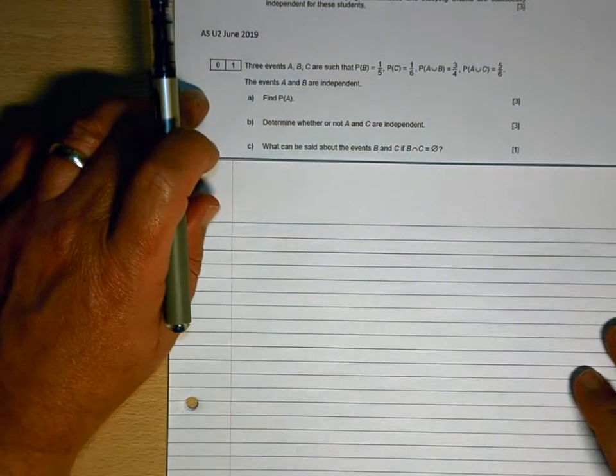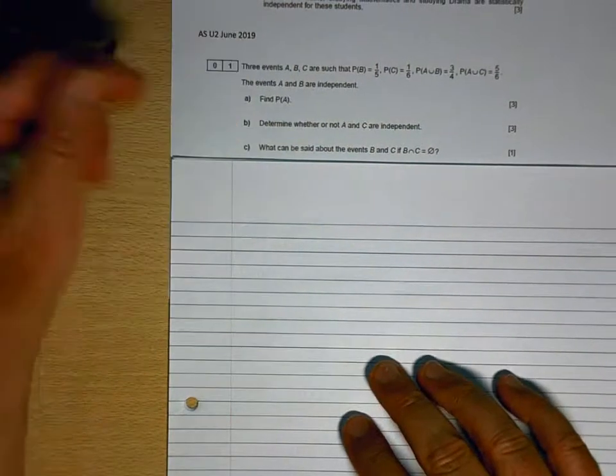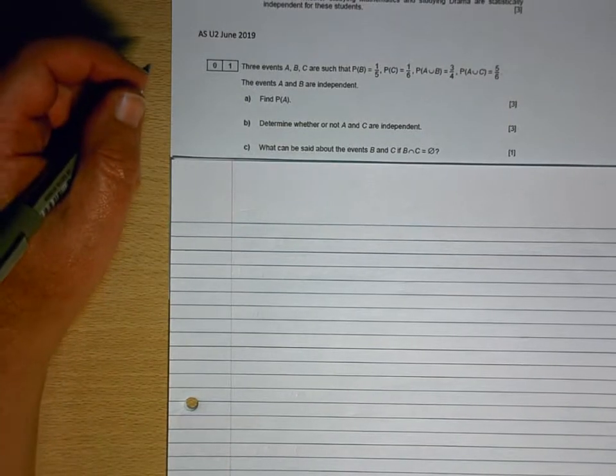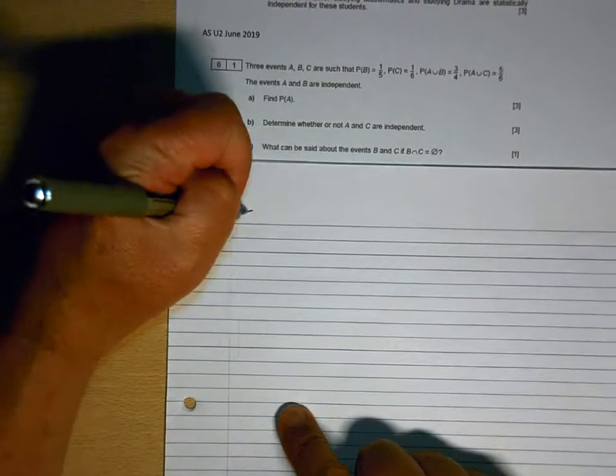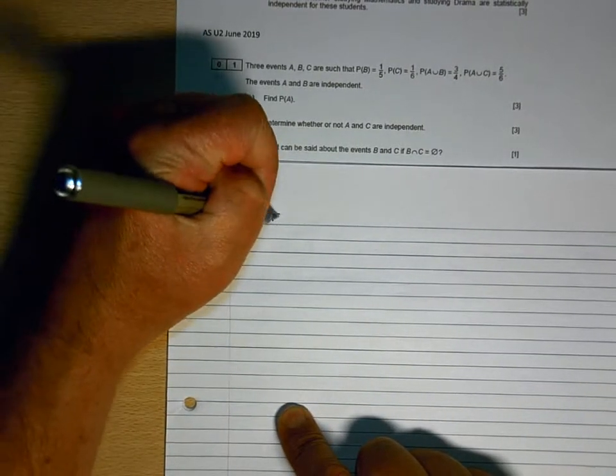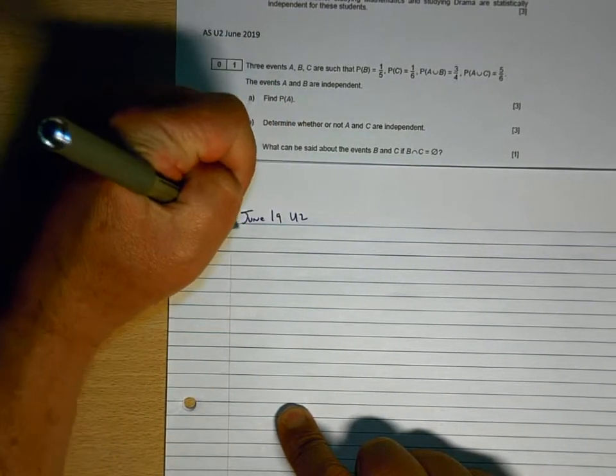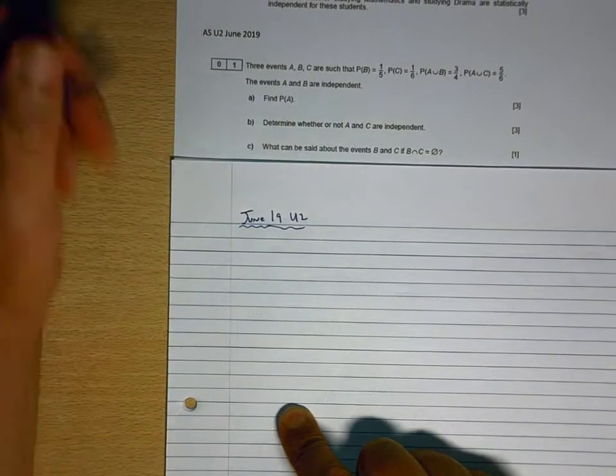So then the second AS question, just what have I labelled it? So June 19, Unit 2, Question 1.